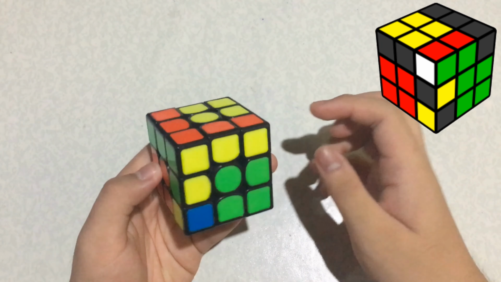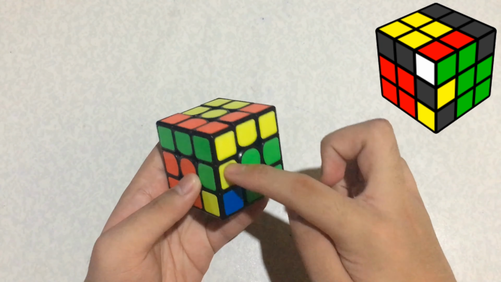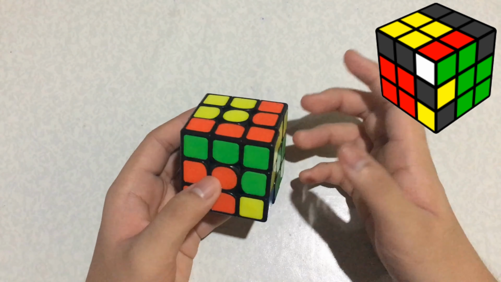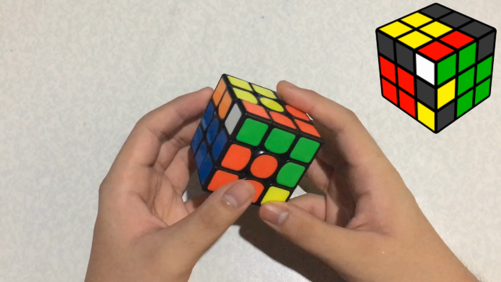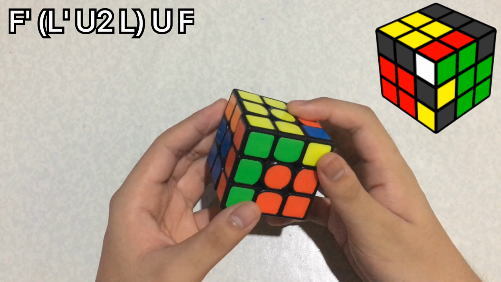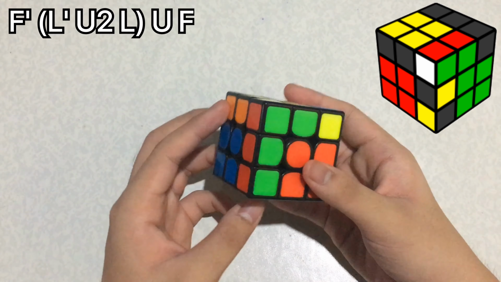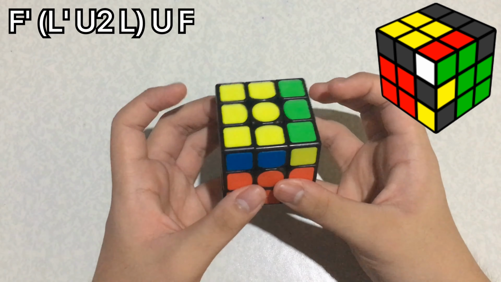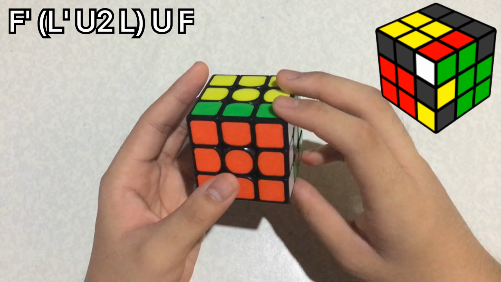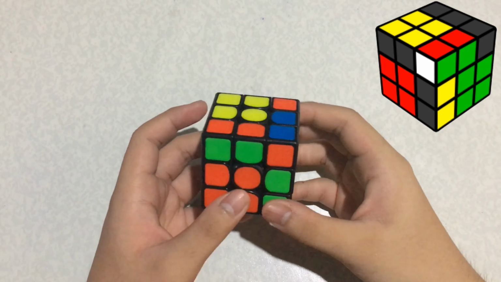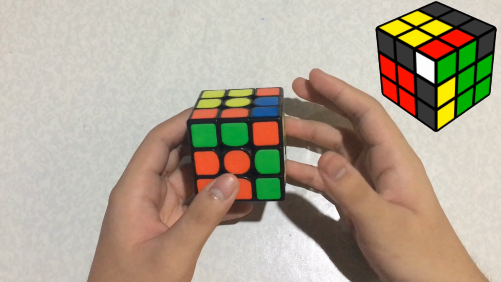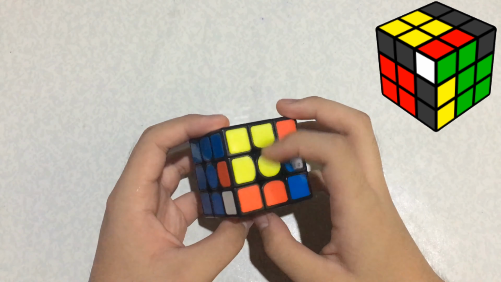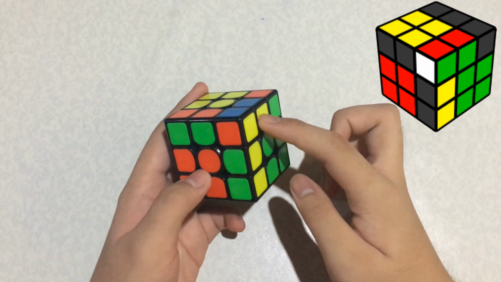So if you have this L shape and we have a 2x2x1, then what we will do is hide this F2L pair, then take out by doing this and solve the F2L pair. Now this case, I always see it on Feliks example solves. In this case, we have a 2x2x1 and we have this L shape.